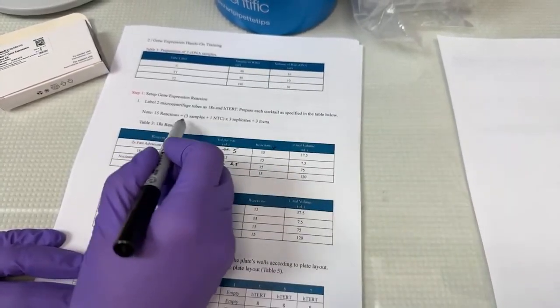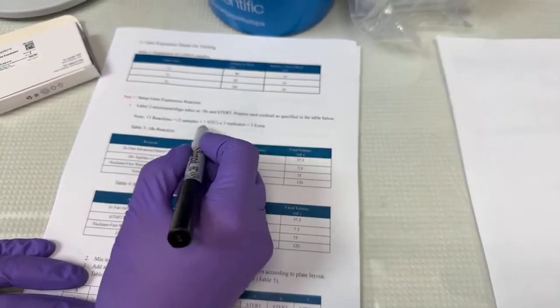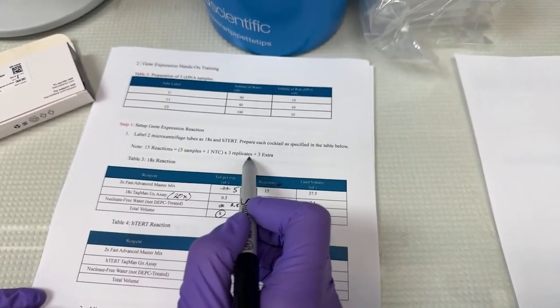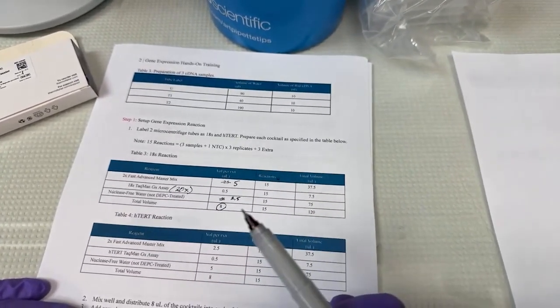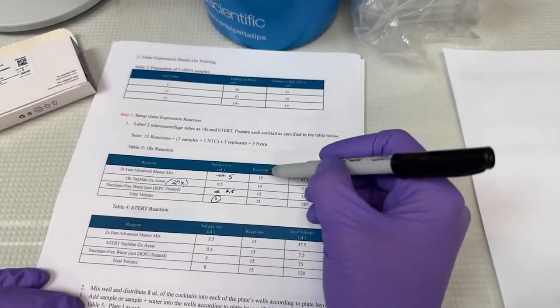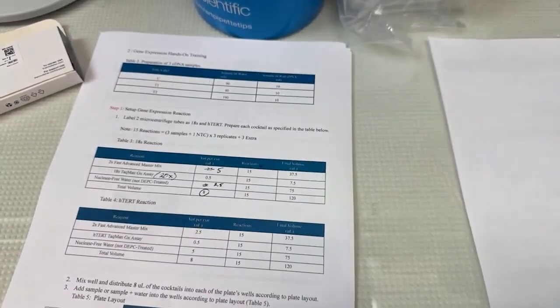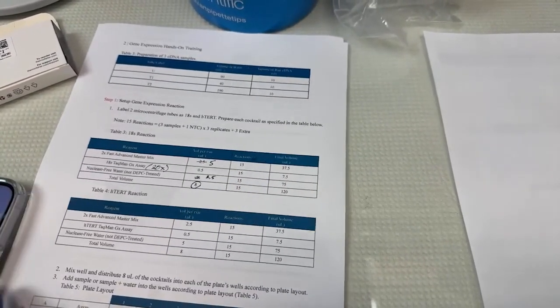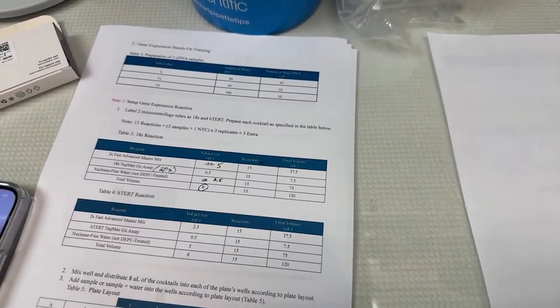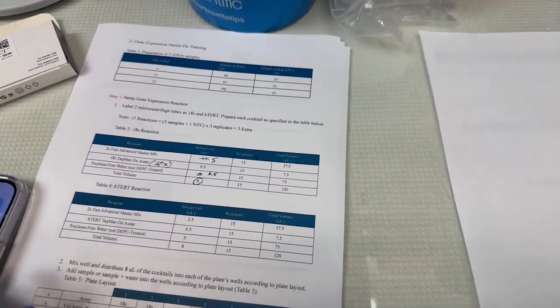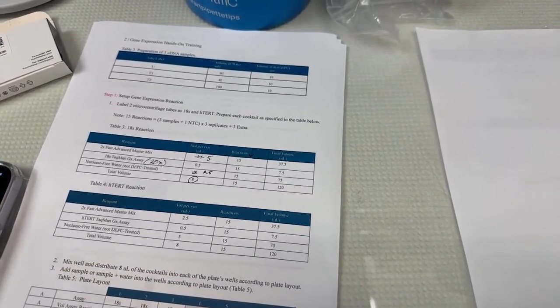This comes from, again, I have 3 samples. I have 1 no template control. I'm going to run each of those 3 times, and I'm going to make a couple of extra. So we run that out, and we get 15. So if we double check our math, those don't look right, so let's fix it. Always have a calculator available when you're in the lab.